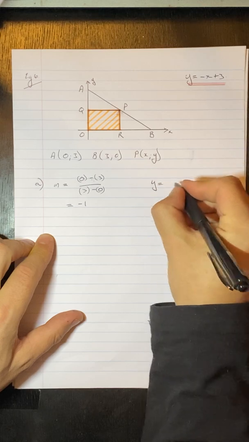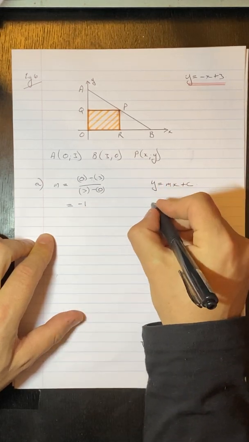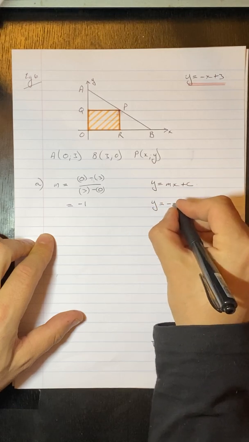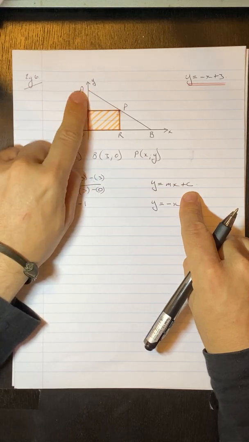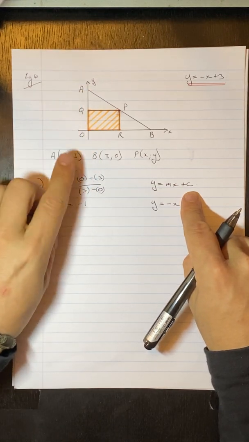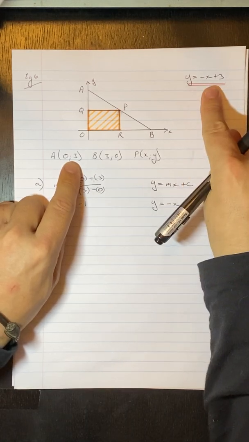So we have our gradient. y is equal to mx plus c. We know what our m is. y is equal to minus x. Now, our c value is our y-intercept. It's cutting the y-axis over there, and that is 3. And there you go. We've shown it.